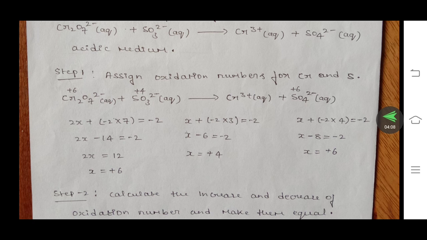Now similarly you have to find out the oxidation number for sulfur in SO3 2 minus. So x plus minus 2 into how many oxygen present? 3 oxygen present, so you multiply with 3, equal to minus 2 because of the charge. So x minus 6 equals minus 2, so x equals plus 4.